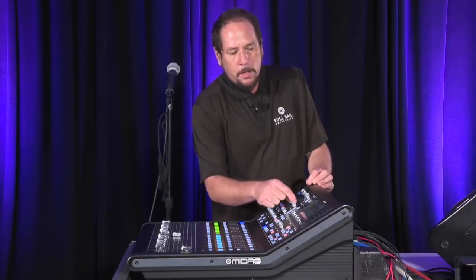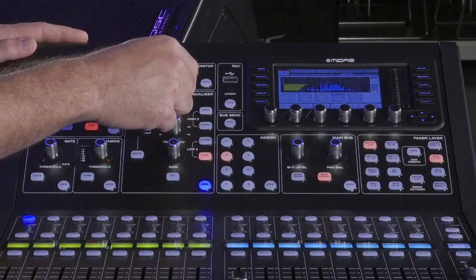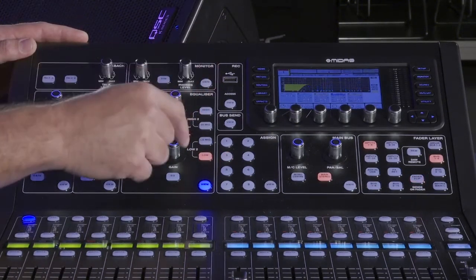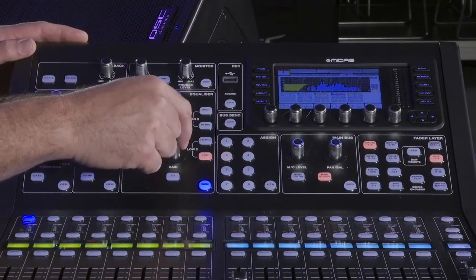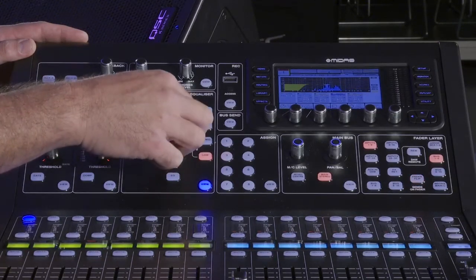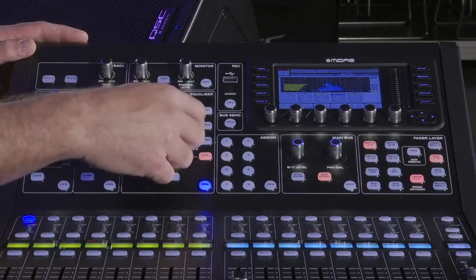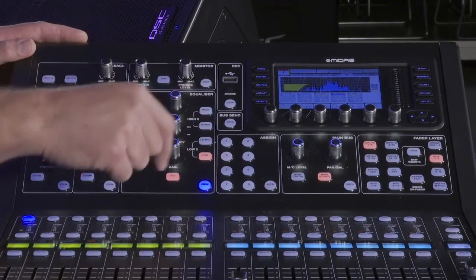So again, since it's only occurring right in that narrow band, I want my bandwidth on here to be as near to narrow as possible. So, of course, in order to make adjustments, you can see if I'm turning the gain up and down, it's grayed out. Of course, in order to engage this, as with any Midas product, you have to have it turned on.